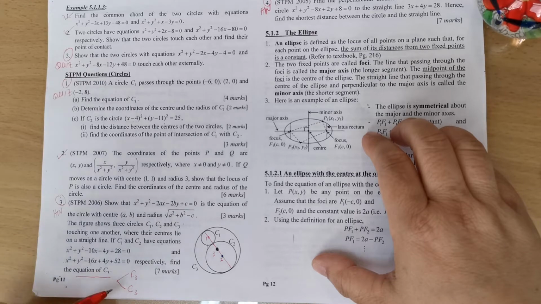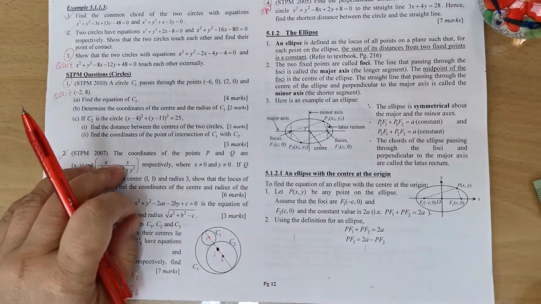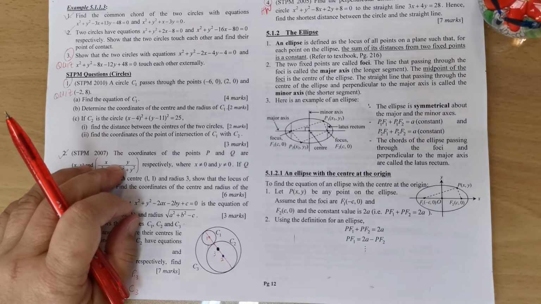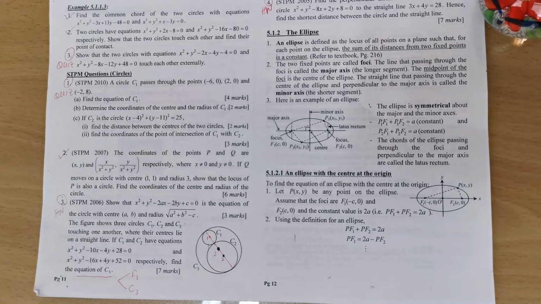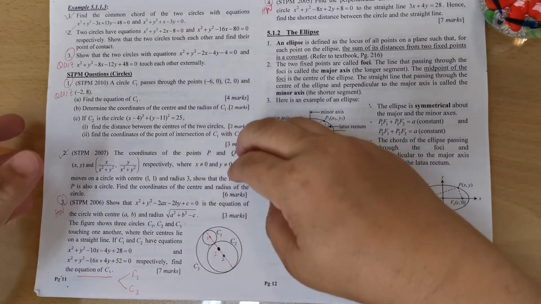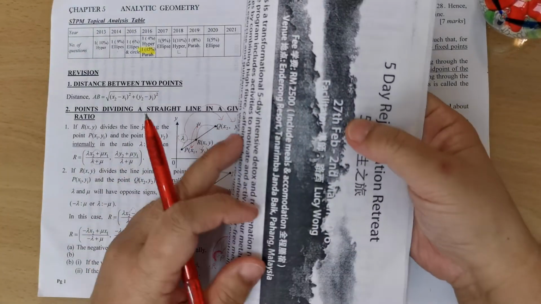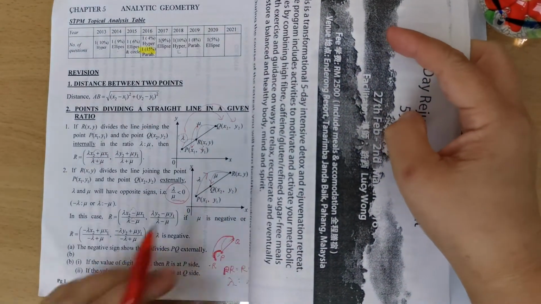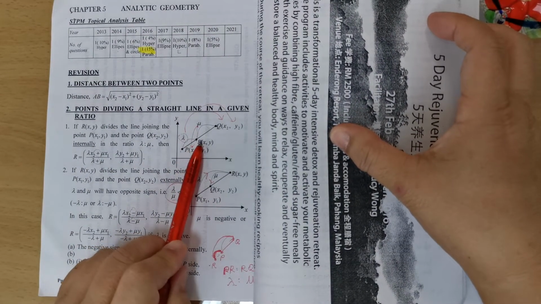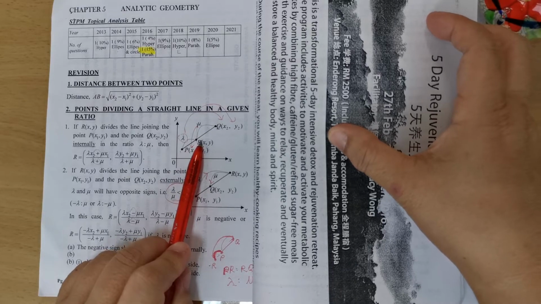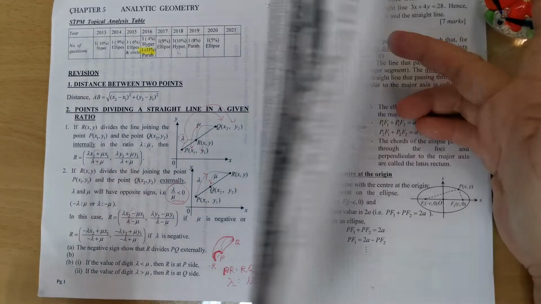Next is how to find the center. How to find this center? To find this center, we are going to use the formula for the ratios. You look back to the first page. Go back to the first page. This formula: the point divides the line joining two points in the ratio lambda and mu. You use this one.